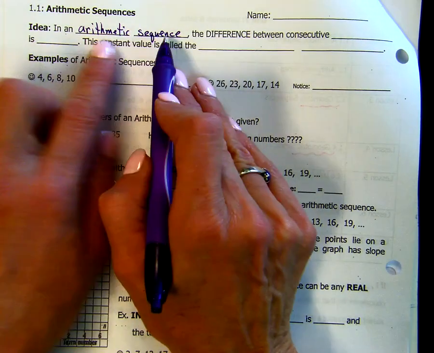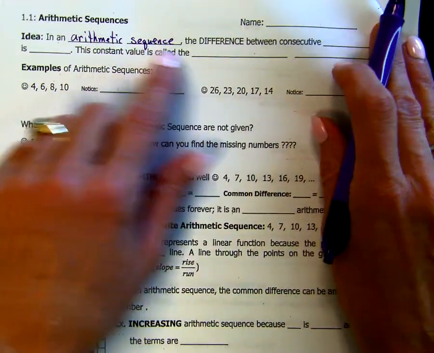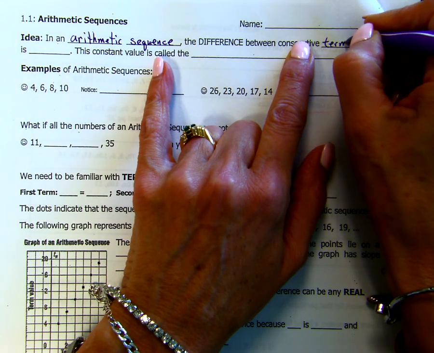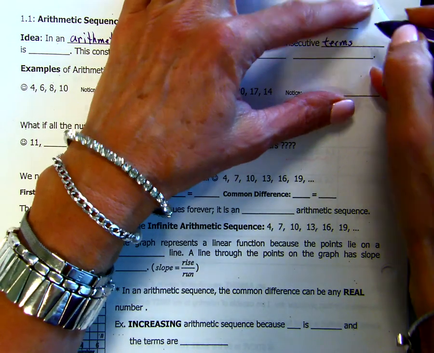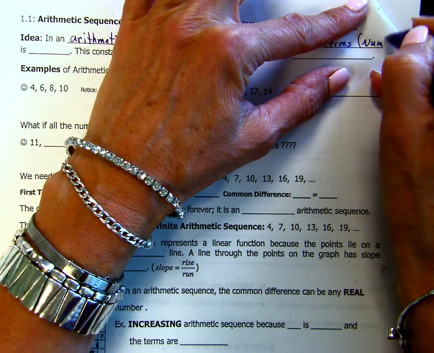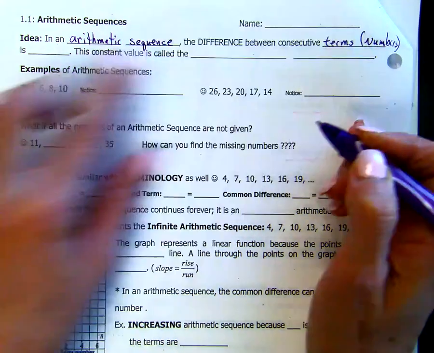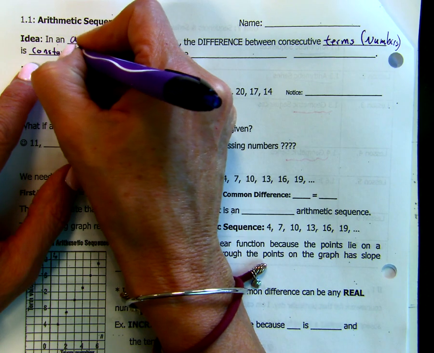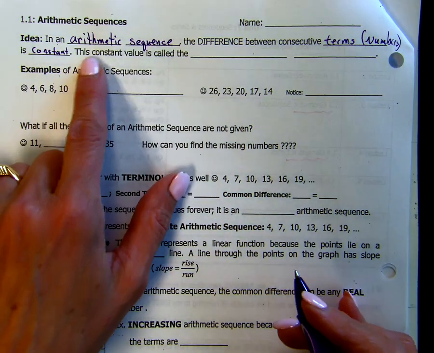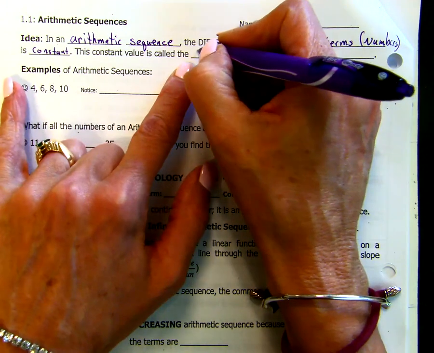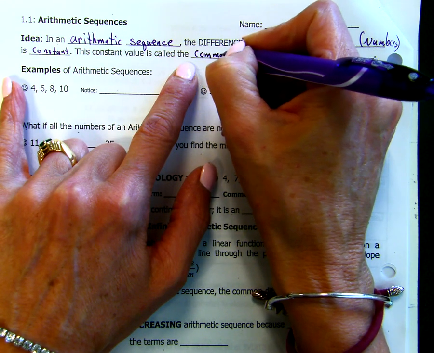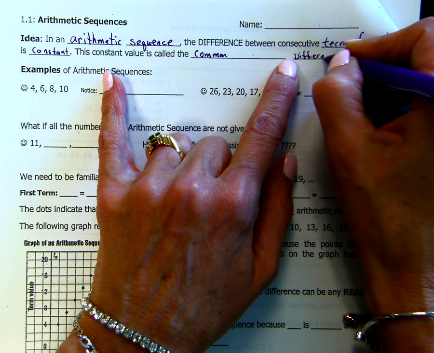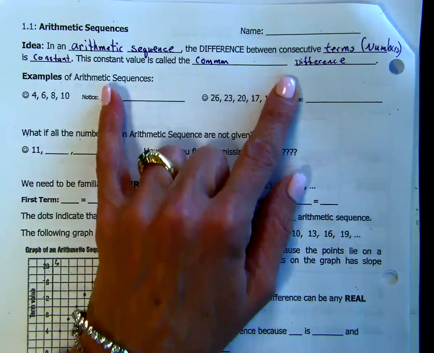Okay, so in an arithmetic sequence, the difference between consecutive terms, and when I say the word terms in an arithmetic sequence, I just mean numbers, is constant. We'll look at an example in a moment. This constant value is called the common difference. Okay, so there's your vocab.